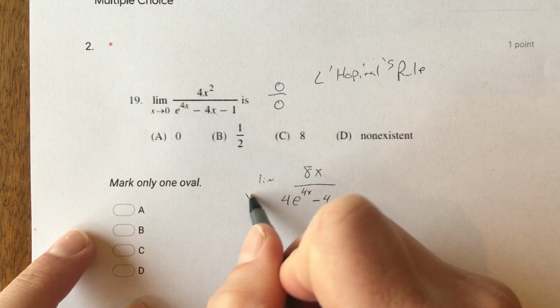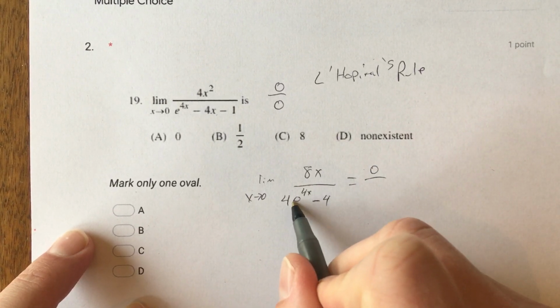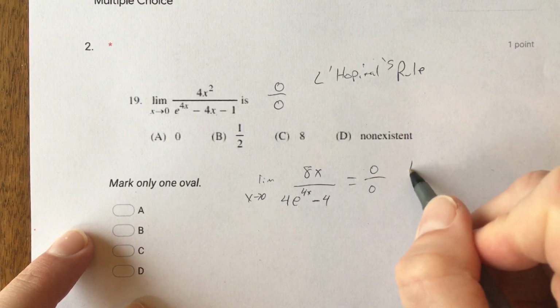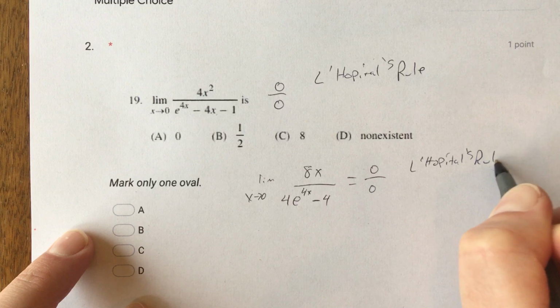Try it again. When we try it again, we're going to get 0 on the top, and we're going to get 4 minus 4, 0 on the bottom. L'Hopital says, don't worry, don't freak out, just try it again.